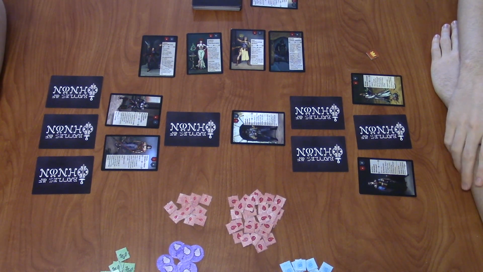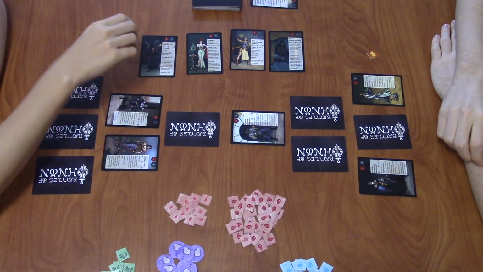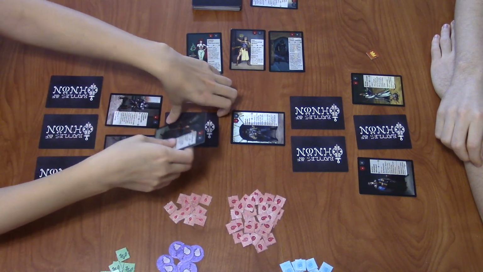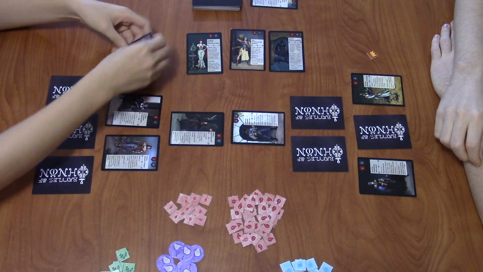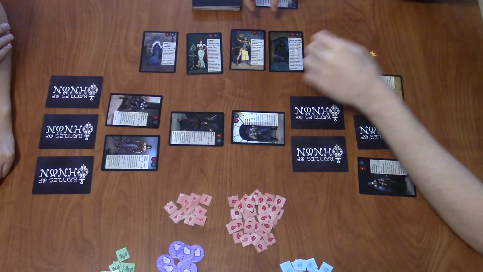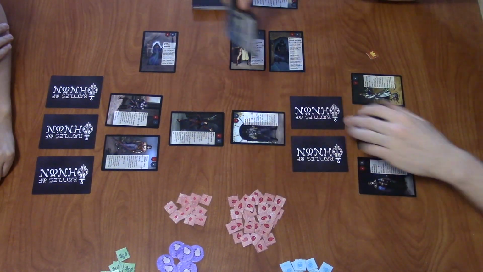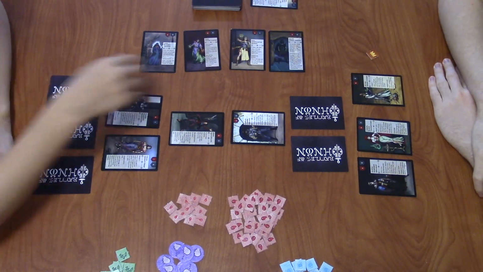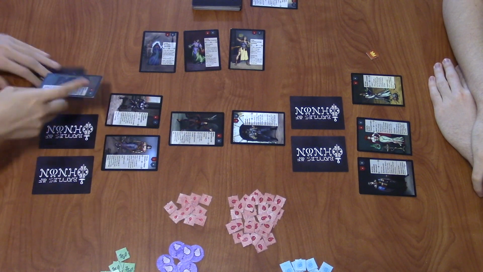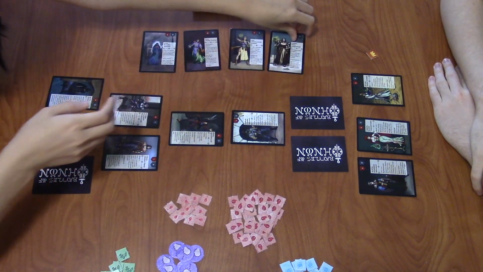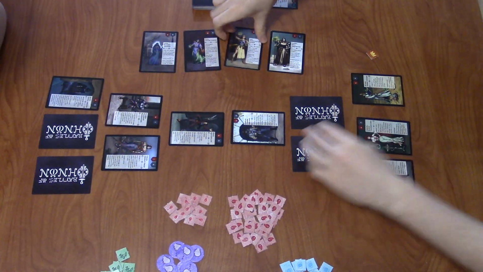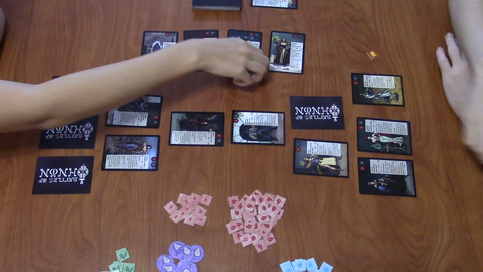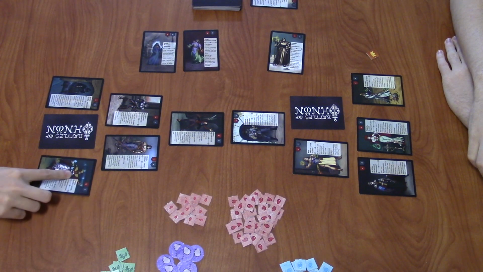Alright, so I think I like this character here, and I'll put her in the front. Okay. So then we're going to continue on with this phase until all of our slots are filled. It doesn't take a terribly long time, especially if you know the characters well.